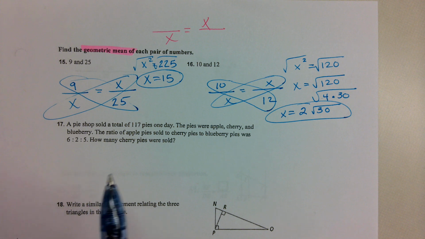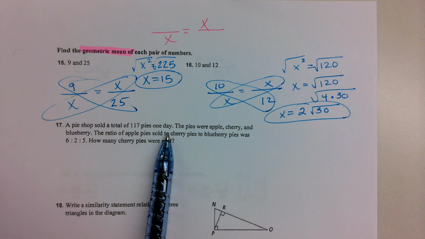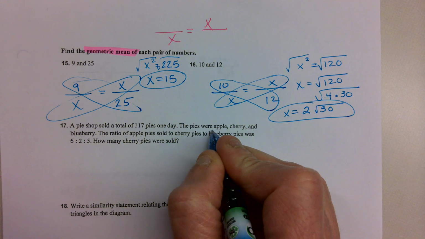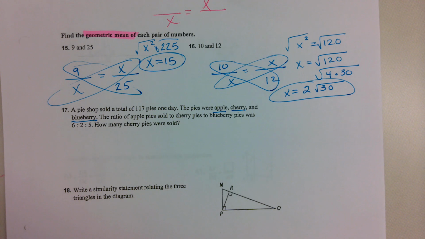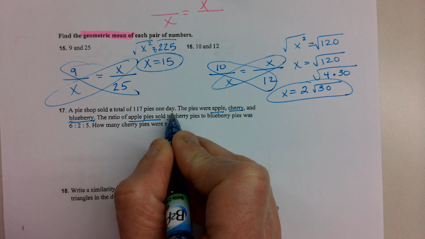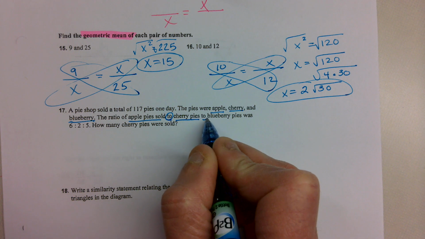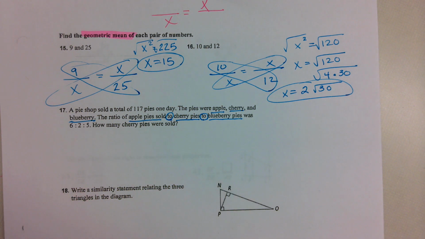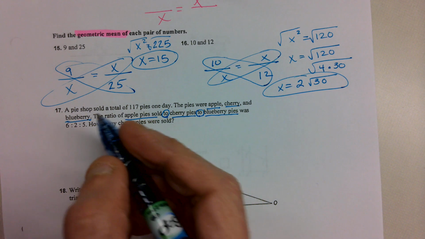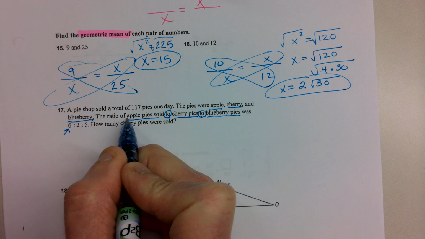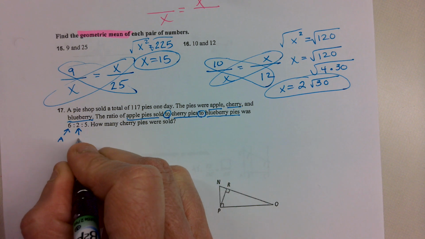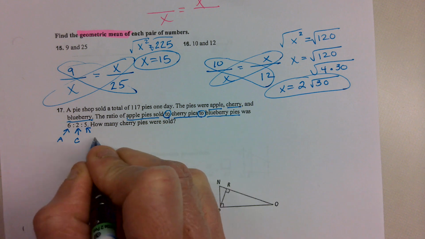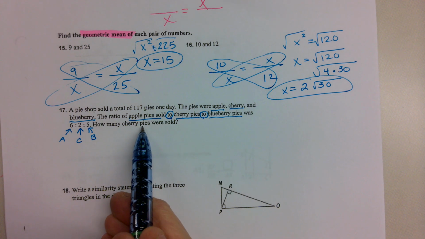All right. A pie shop sold a total of 117 pies one day. The pies were, let's just keep this straight, apple, cherry, blueberry. The ratio of apple pies to cherry pies to blueberry pies was 6 to 2 to 5. For clarity's sake, I'm going to come down here. The 6 was which one? Apple. The 2 was which one? Cherry. The 5 was which one? Blueberry. How many cherry pies were sold?